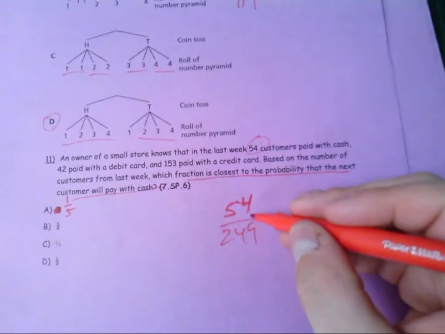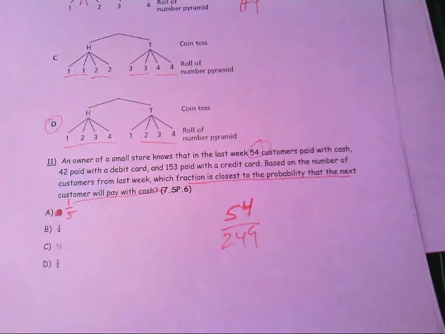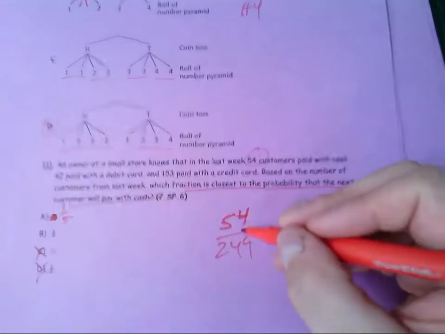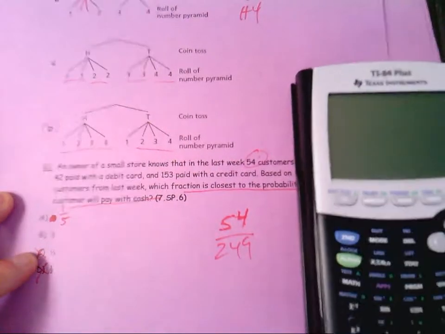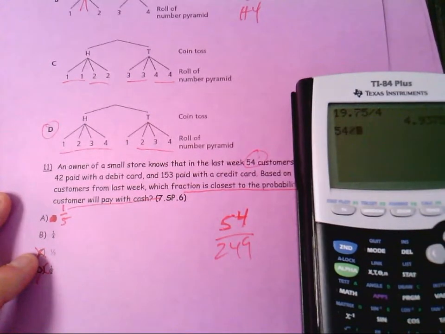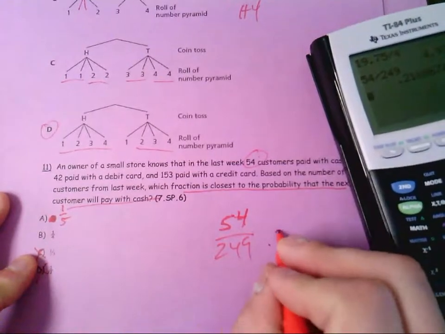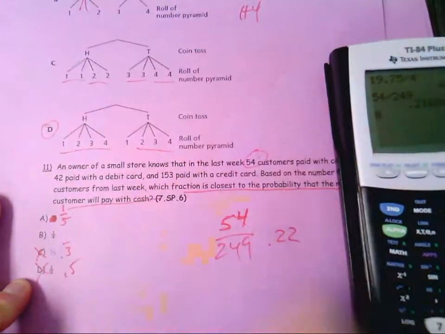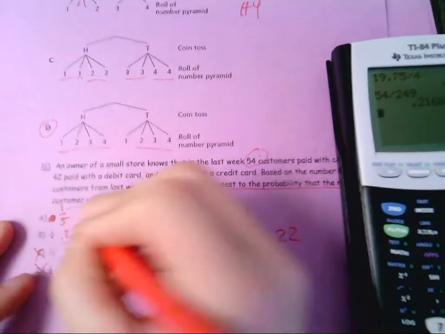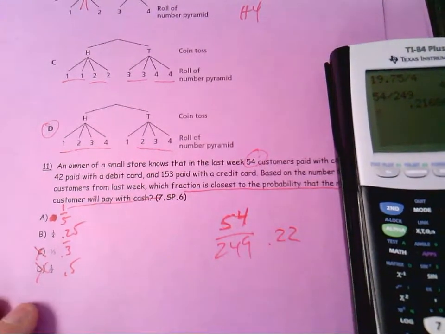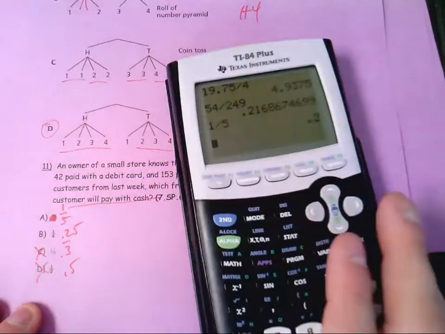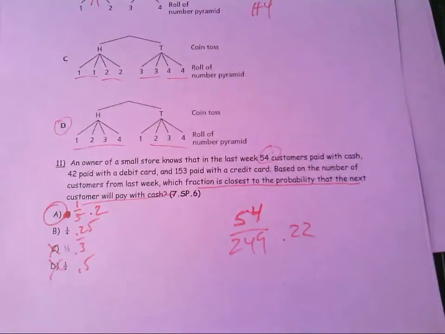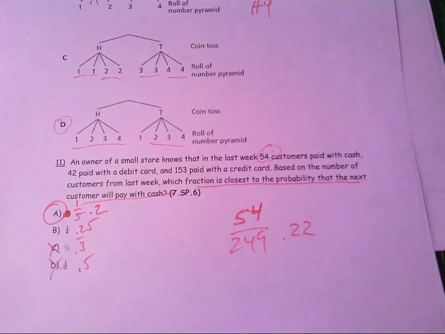All right, now clearly what's going to happen is it doesn't match any of your answers. Well, I can get rid of this one because I know it's not half. Okay, I might even be able to say I can get rid of that one because it's really not a third. But one way to really compare fractions together is to make them decimals. So if I make 54 divided by 249 a decimal, I get about 0.22. All right, so now if I start looking, I know a half is 0.5. I know a third is 0.3 repeating. A quarter is 0.25, so that's pretty close. It's not that far off. Right? But 1/5, if you don't know what 1/5 is as a decimal, it is 0.2. So it's the closest to 1/5. Right? And sometimes you might have to do that additional work to get to that point.